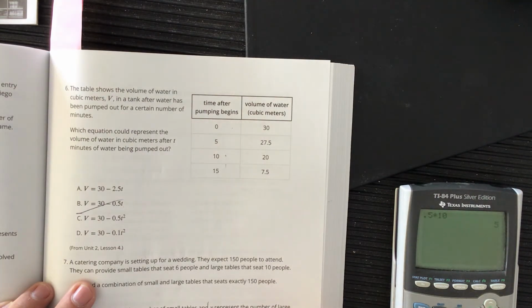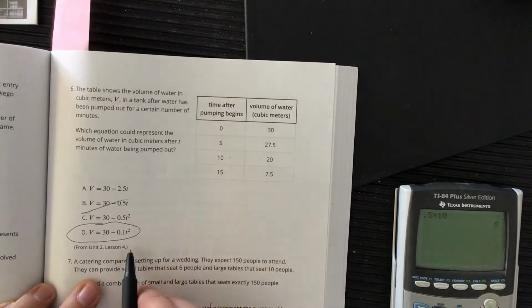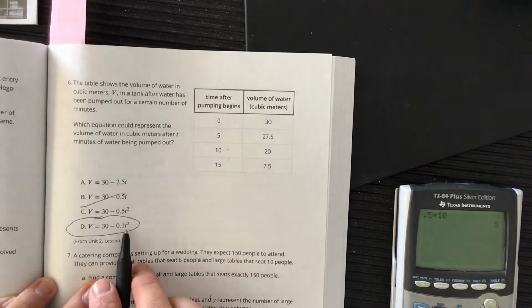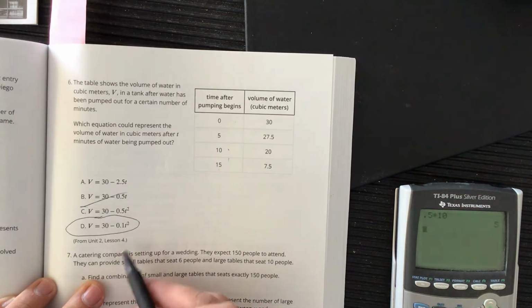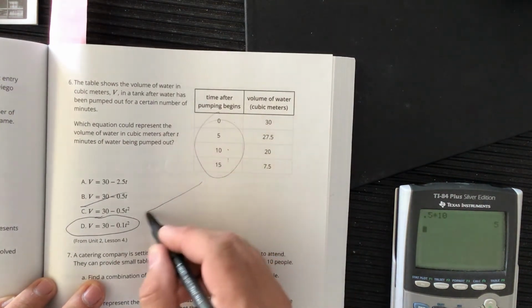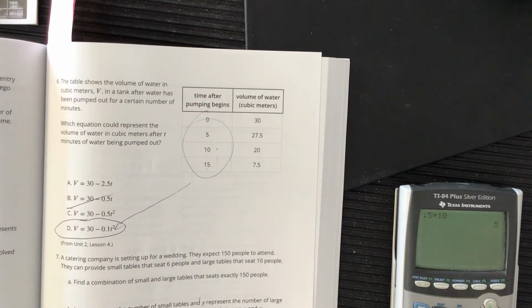Anybody else think they have one? I said C. C? D. D is the one that actually works. Gotta be really careful so it's not linear. You have to square this number, take it times 0.1 and then subtract. And it has to work for all of them. You just plug them in for T, you'll get the number to the right.